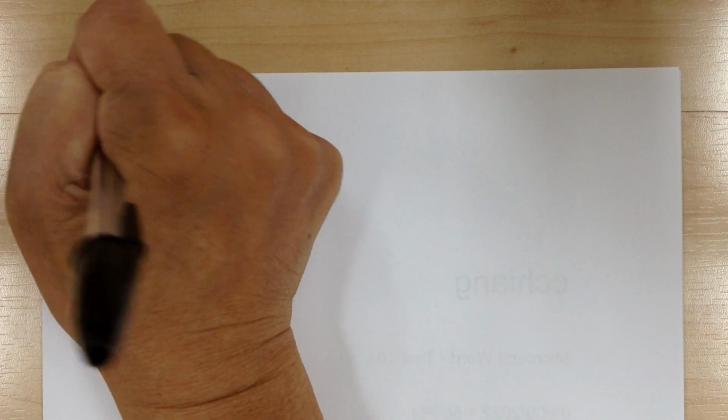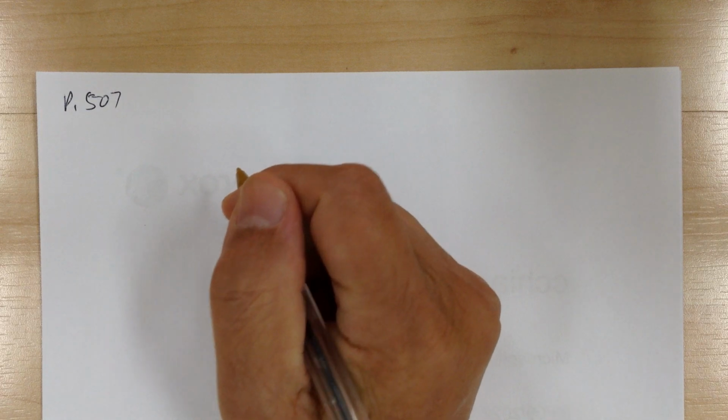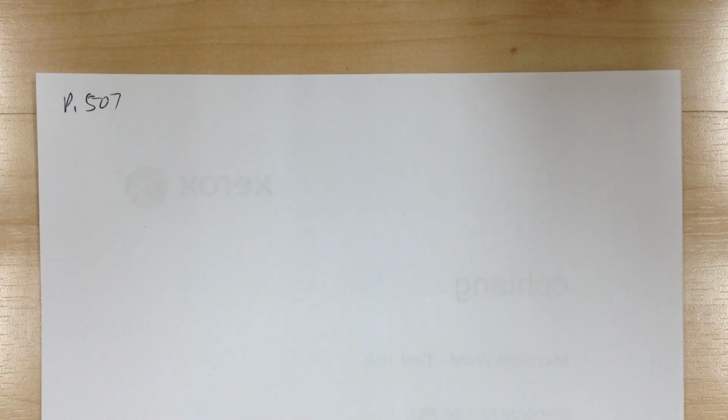Let's go to page 507. This is lesson 11-2. The objective of this lesson is to find a formula for the nth term of an arithmetic sequence and to find the specific terms of arithmetic sequences.